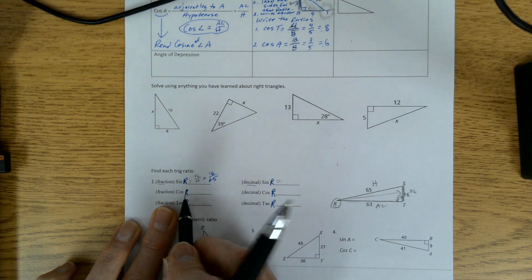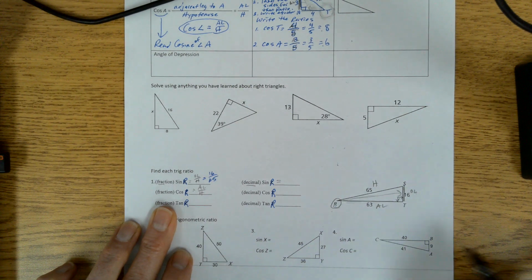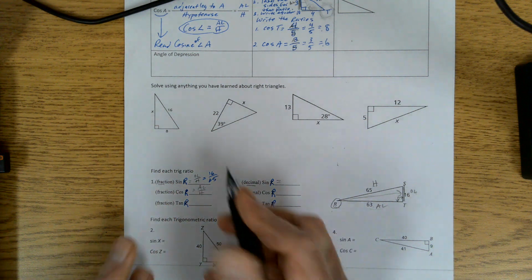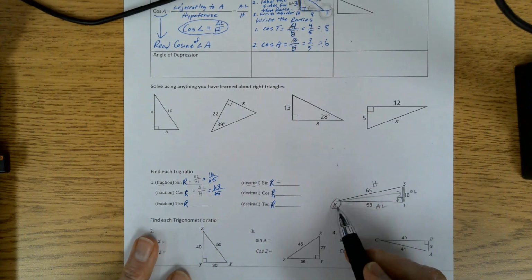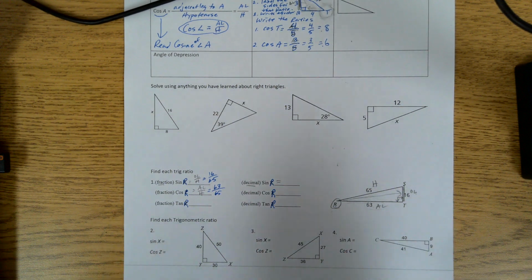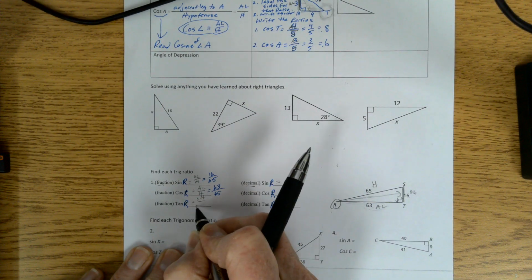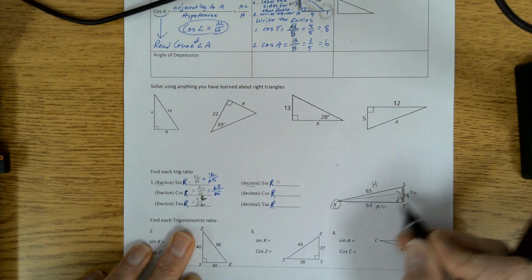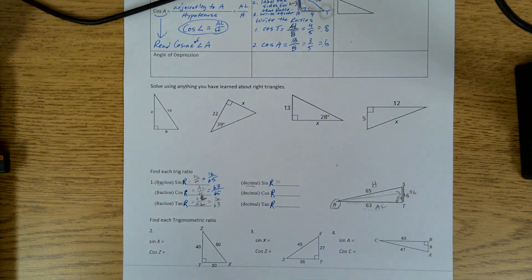The cosine of angle R is equal to the adjacent leg over the hypotenuse, right? So my adjacent leg is 63 and my hypotenuse is 65. So we get 63 over 65. And then my tangent of R, opposite leg over adjacent leg, is 16 over 63. Opposite leg over adjacent leg. Okay, you have a question just like that on your test. So make sure you can do that and you understand.